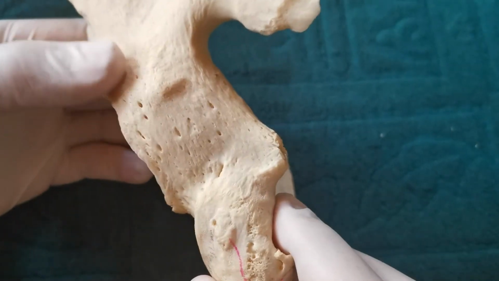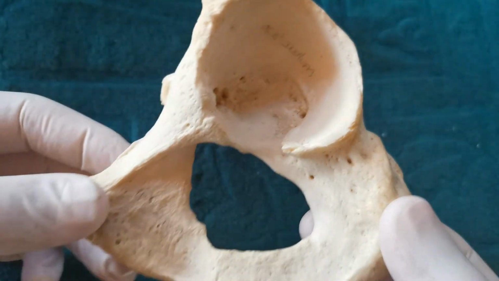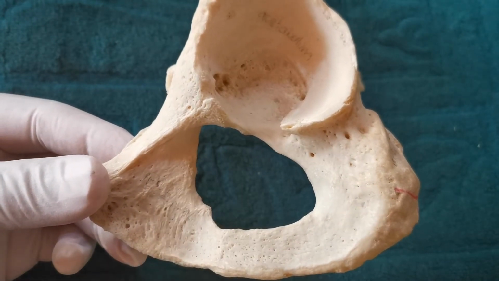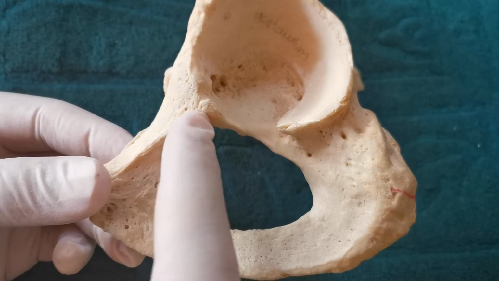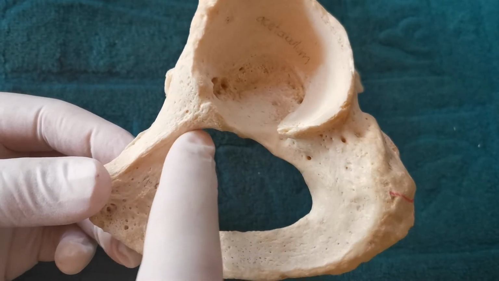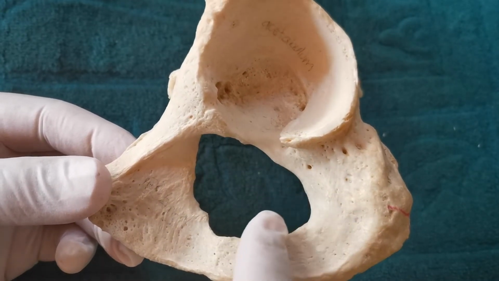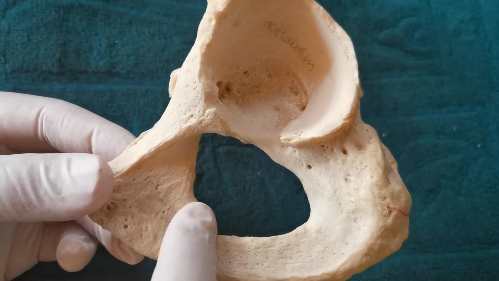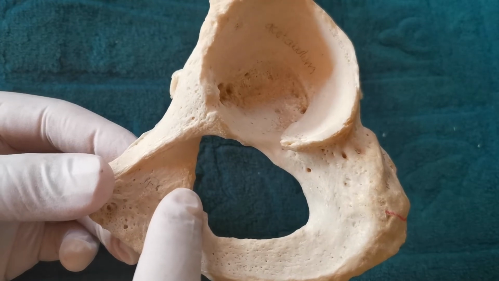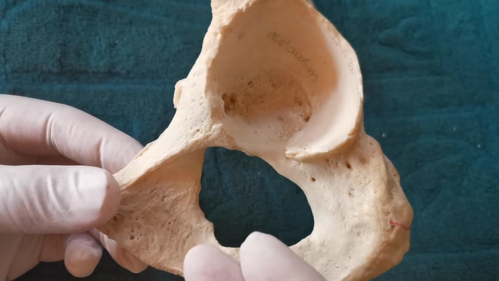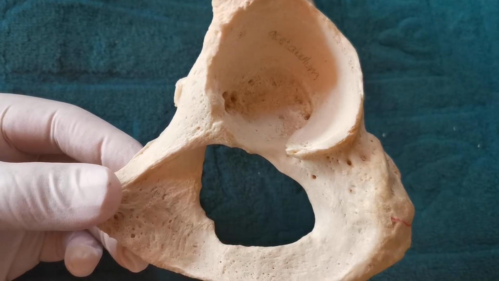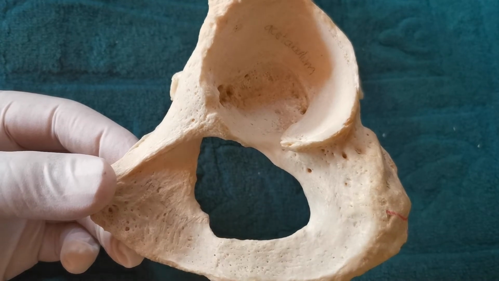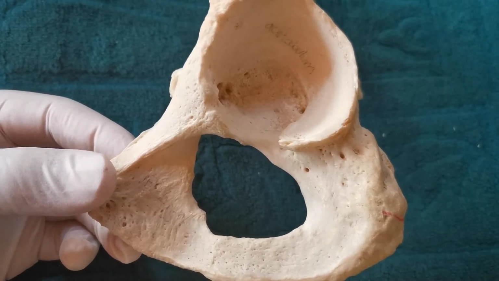Okay, so now if we talk about what is between these bones, this is the obturator foramen. In living subjects, it is covered with the obturator membrane. This obturator membrane gives the origin to the obturator internus from inside, and the obturator externus muscles from outside.